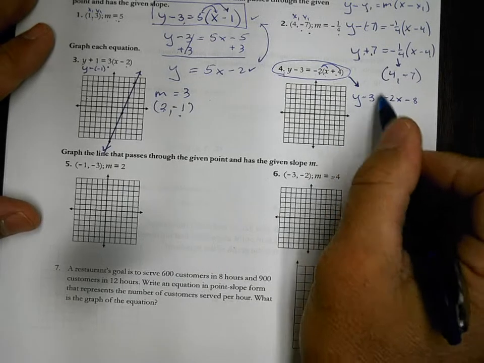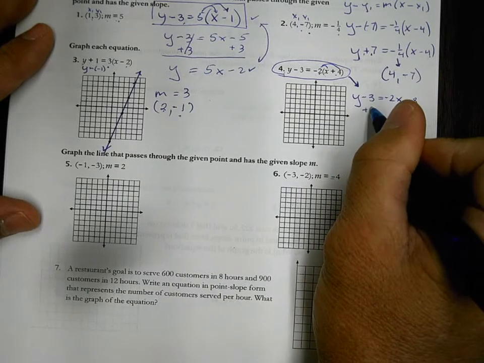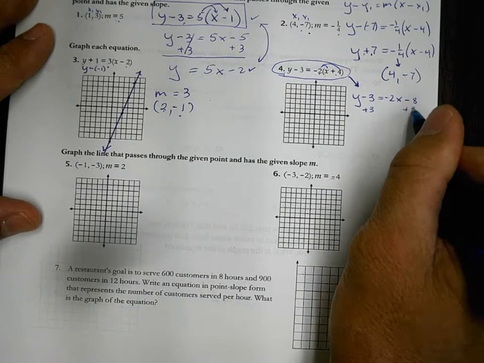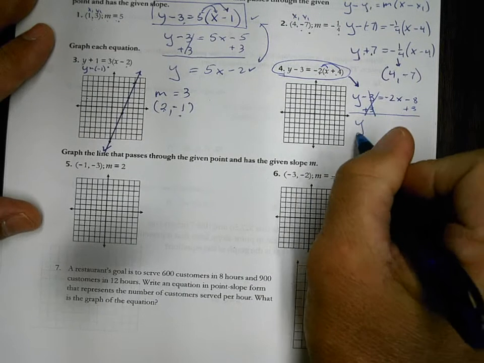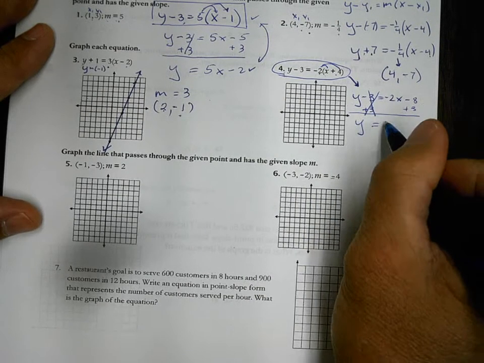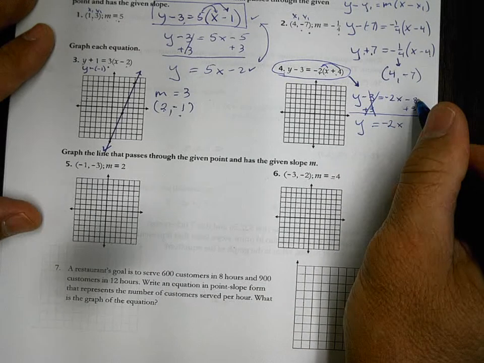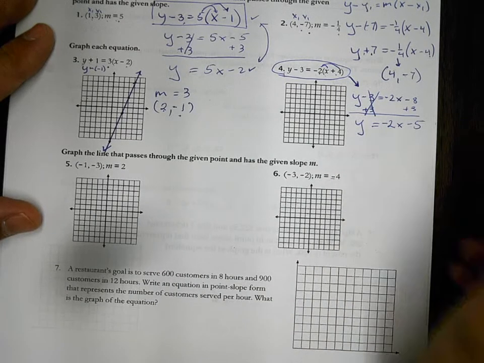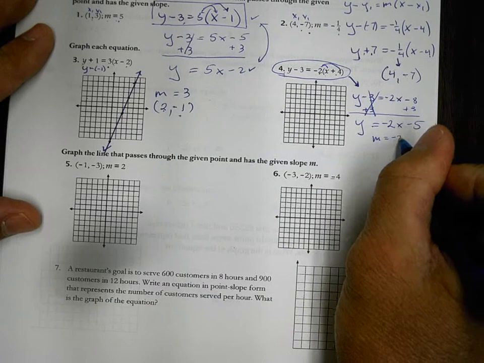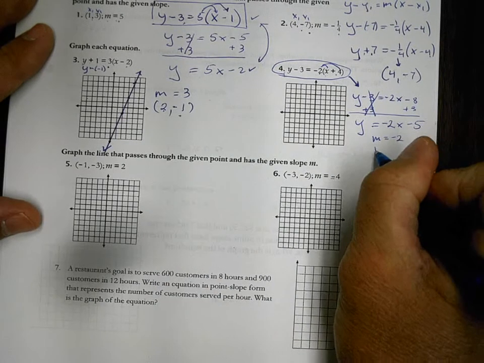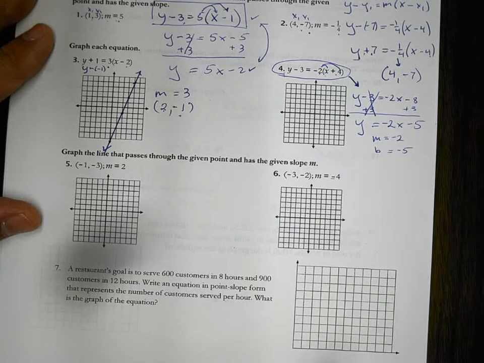Okay, now we want to get y by itself. In slope-intercept form, y should be by itself, so we'll add 3 to both sides. And we get y equals -2x, -8 plus 3 is -5. All right, now we know the slope is -2, and the y-intercept is -5, and we can graph it that way.